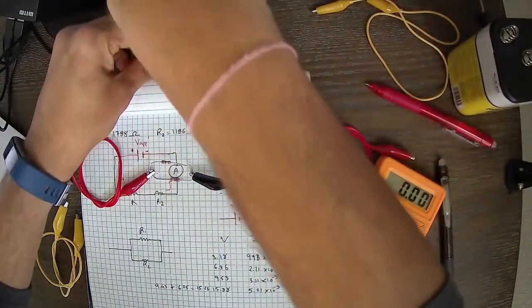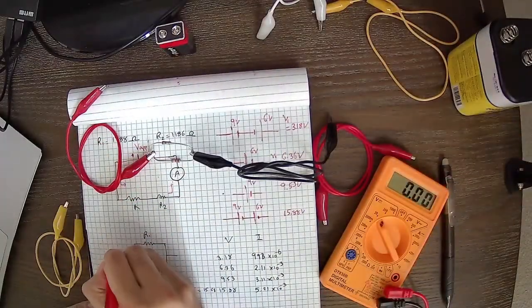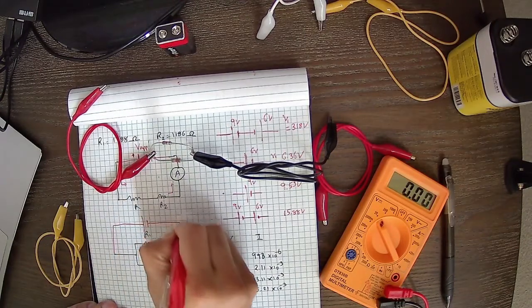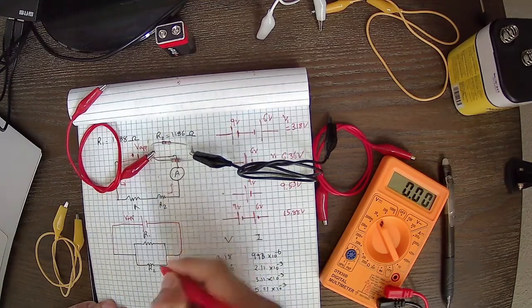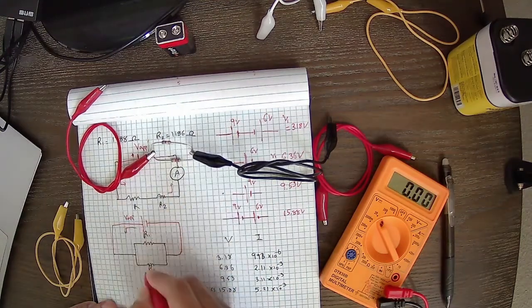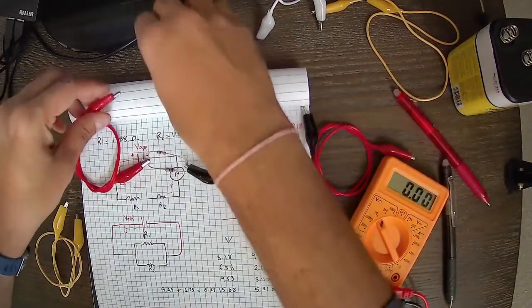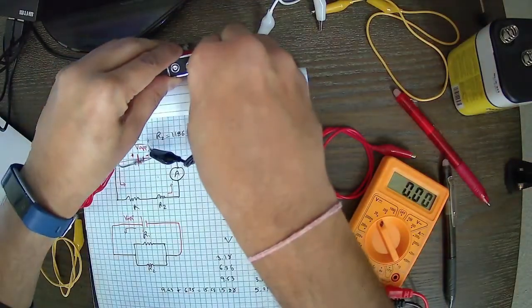We want the voltage applied to be in this fashion. So the applied voltage and the current are in this direction. That's a positive here, negative here.